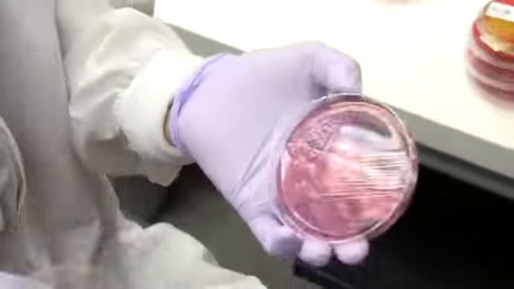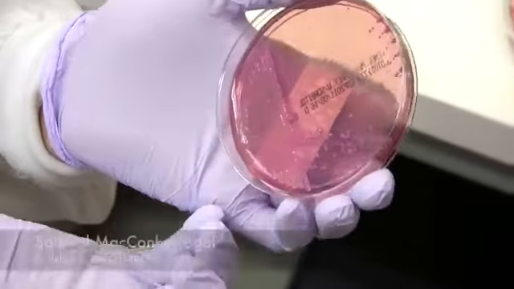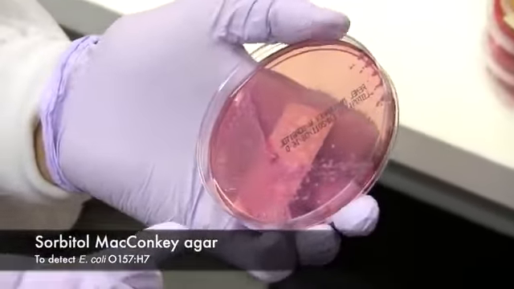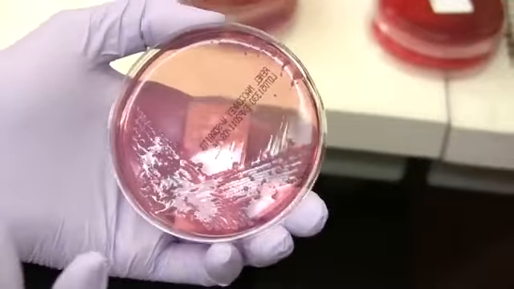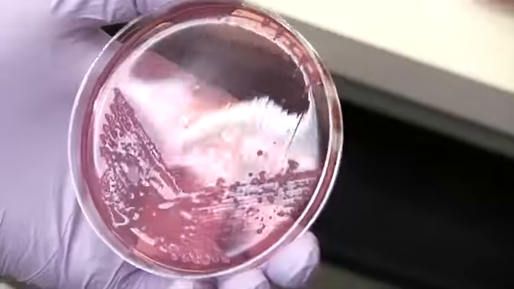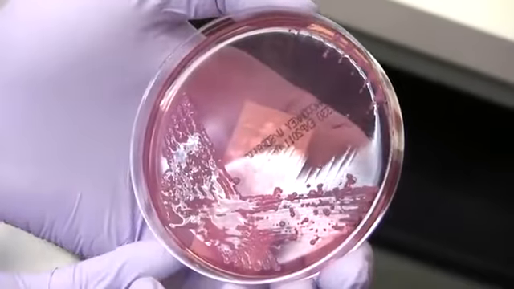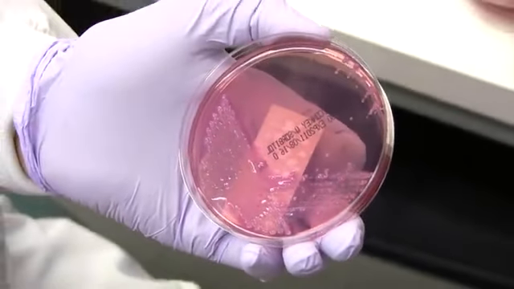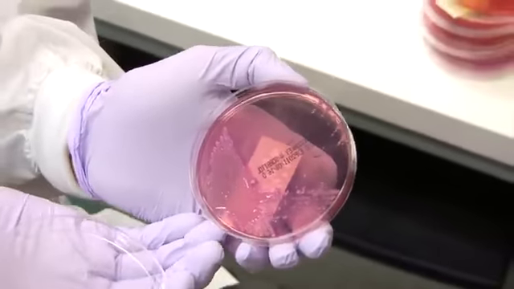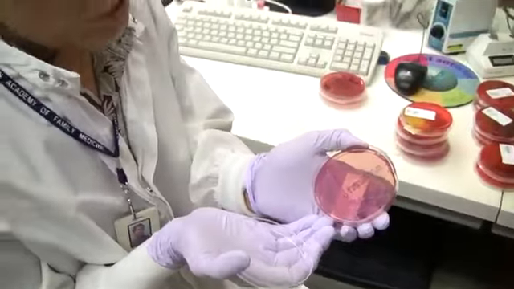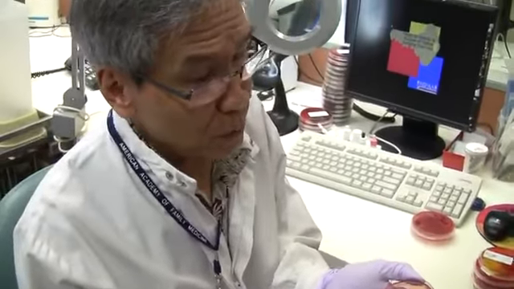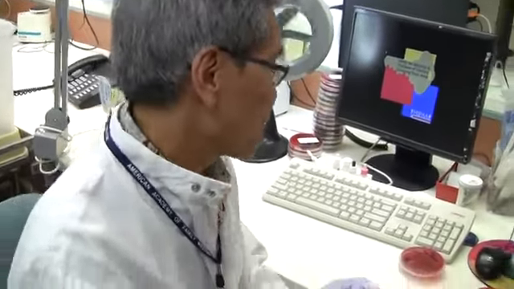Next one is called SMAC. SMAC is called sorbitol MacConkey agar. Sorbitol MacConkey agar works pretty much like MacConkey, except instead of lactose, it has sorbitol. Now, the reason why we're using this is because we would like to make sure that the patient does not harbor any E. coli O157:H7, which is, as you all know, a very, very pathogenic and lethal organism, much worse than Salmonella and Shigella.